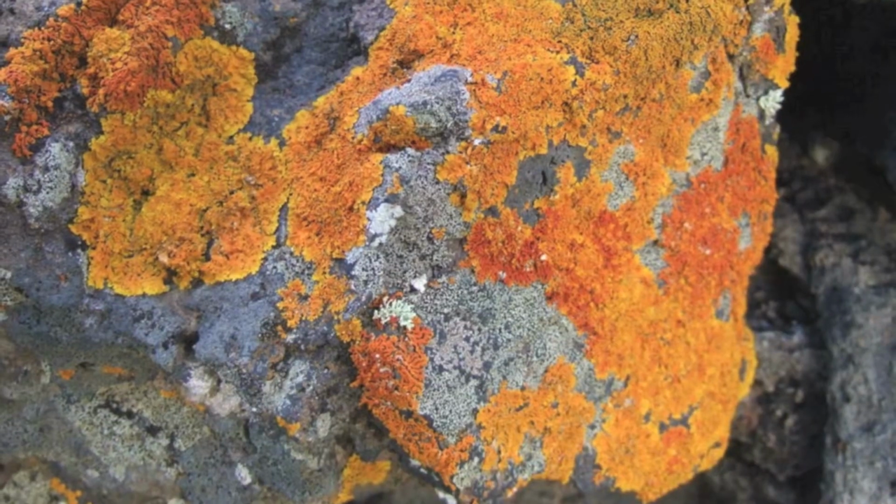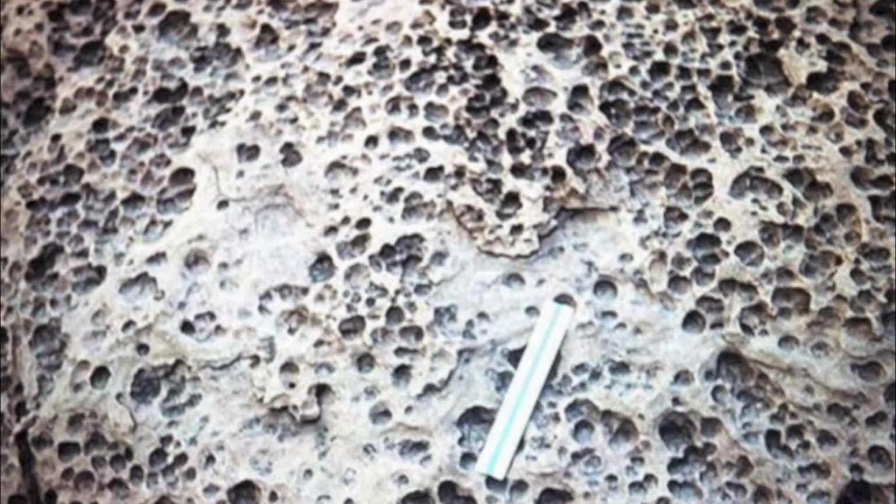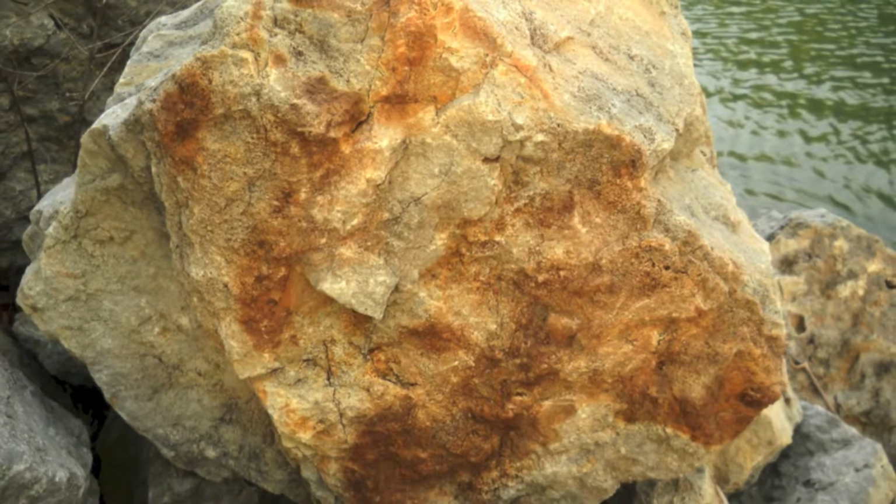Another form of weathering is called chemical weathering. With chemical weathering, things such as acid rain change the actual material of the rock. This then in turn changes the way that it looks and also possibly the size. In these three examples, you can see how chemical weathering changes the color, the shape, the size, and the overall look of the rock.